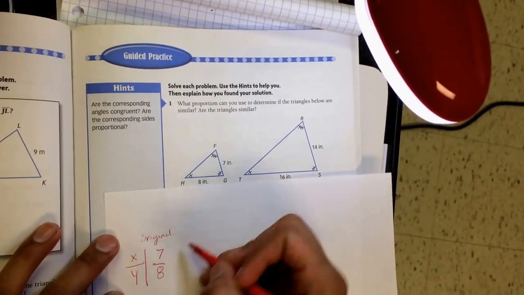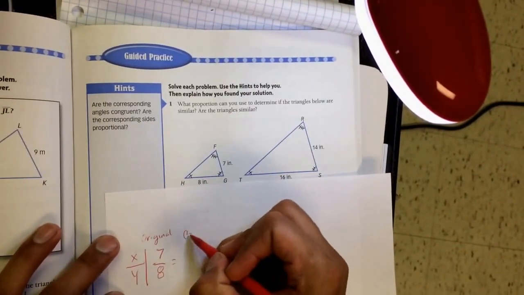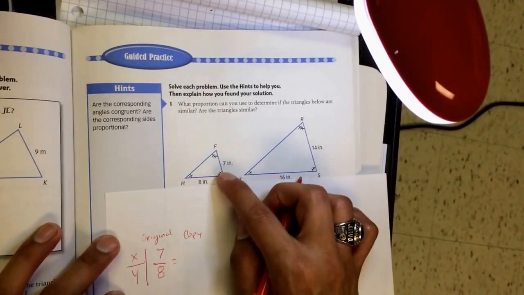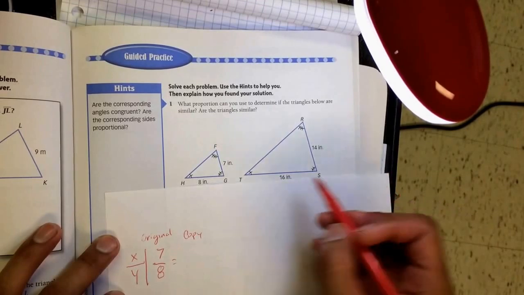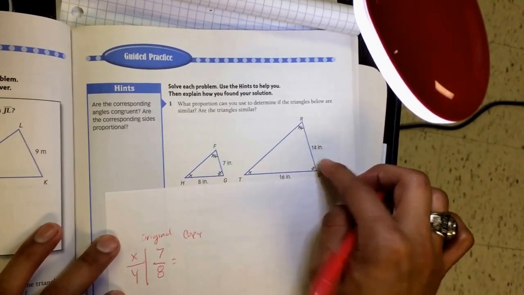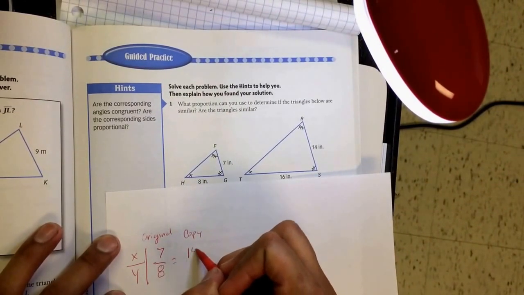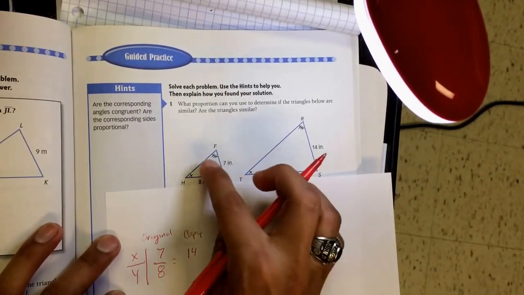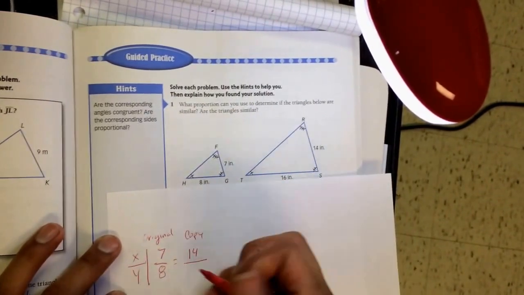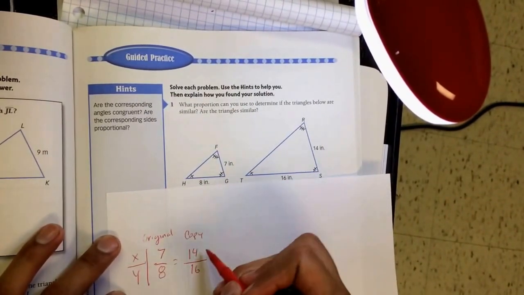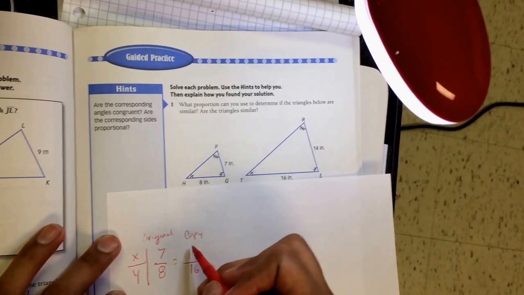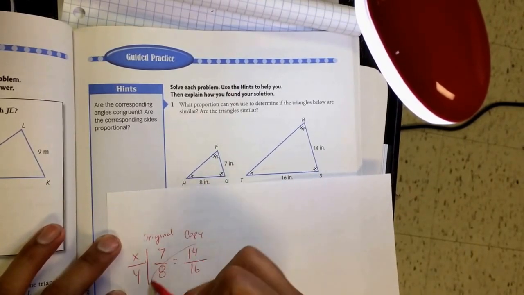7 over 8. And then for the copy, which is the second one, is always the copy. The first one is always the original. So the copy will be, what would correspond to 7? 14. 14 will be on the same side as where 7 is if we put them together. So what will be in place of 8? 16. So all we have to do now is cross multiply, right? Yes. If we cross multiply, what do we get?